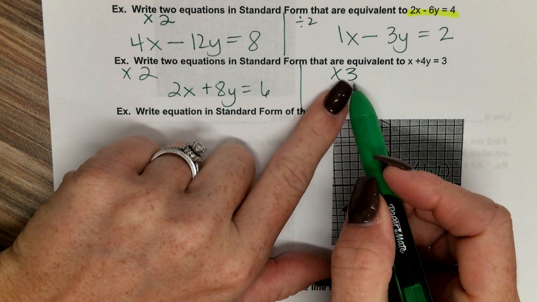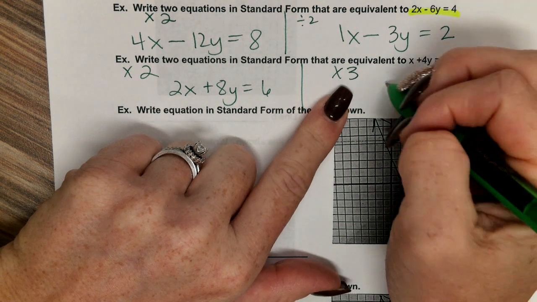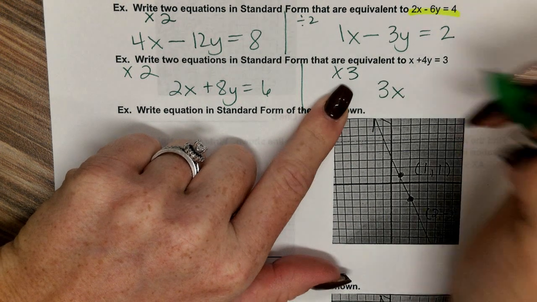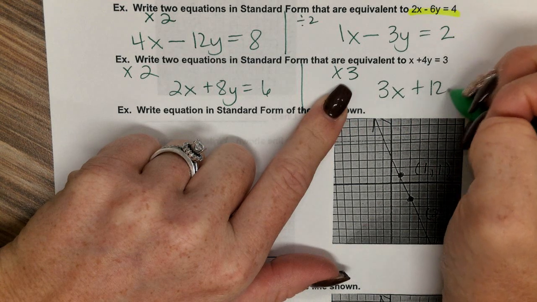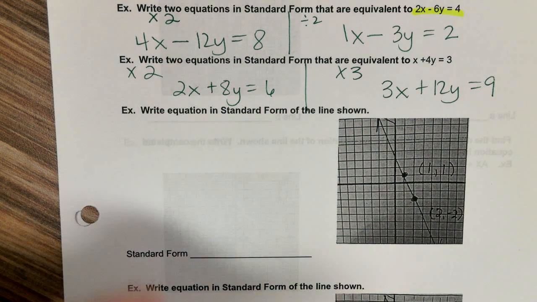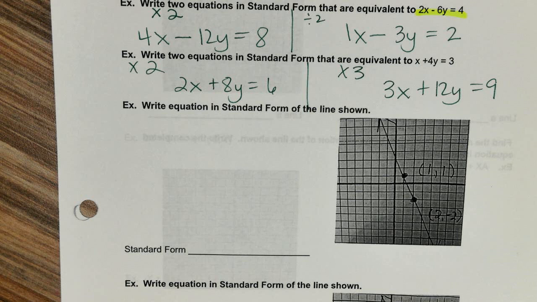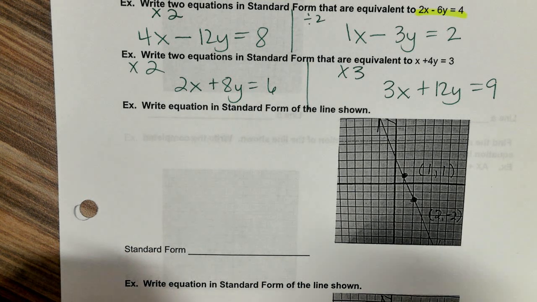Now we're going to multiply it by 3. 3 times x is 3x plus 3 times 4 is 12y equals 3 times 3 is 9. Okay, are there any questions on equivalent equations? No? Okay, let's move on.